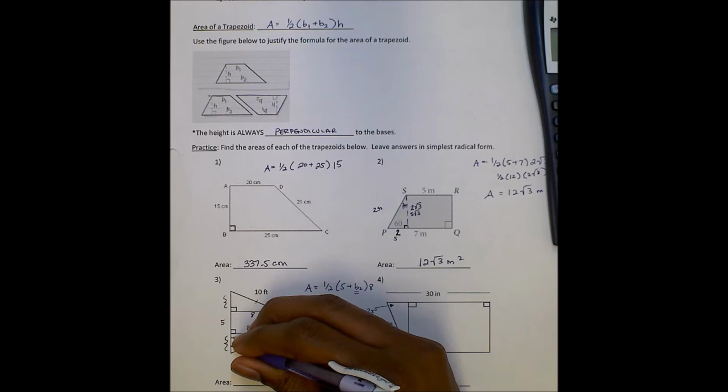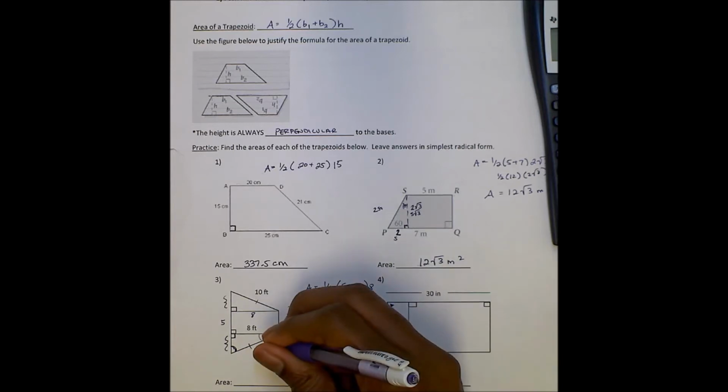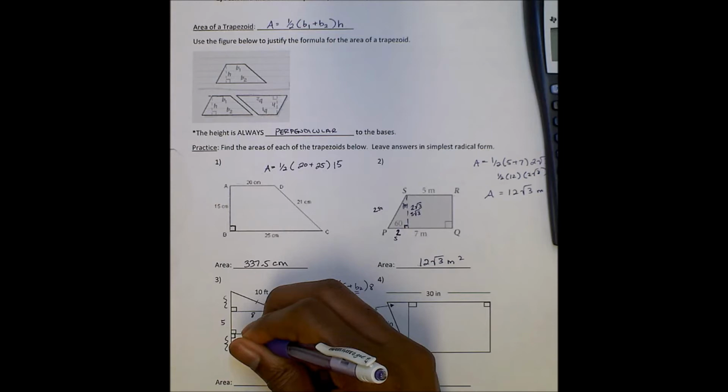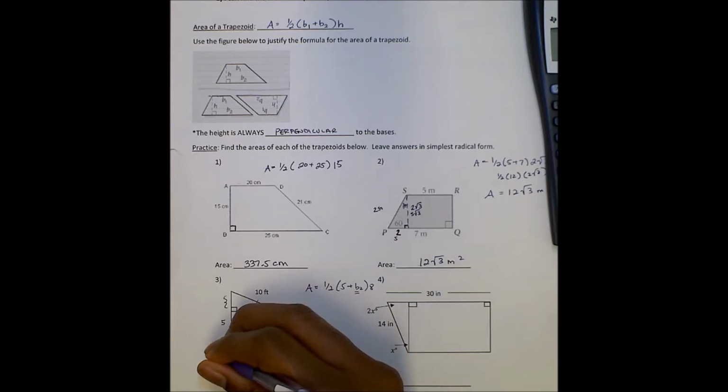I see a special right triangle. I know this has to be 90. I have a right angle where two angles are the same, and so that makes this a 45, 45, 90 triangle. Because of that, I know that these two sides are going to be the same. So this is 8. No, it doesn't look the same, but I can tell that it's going to be the same.